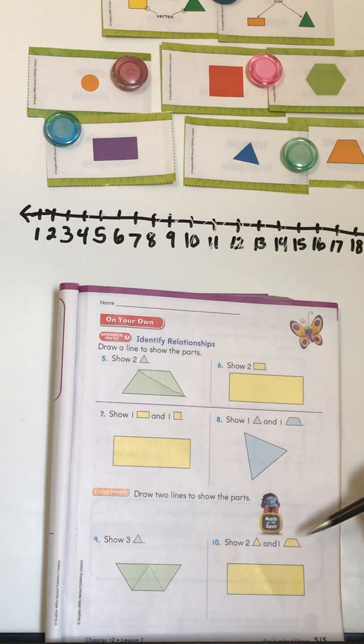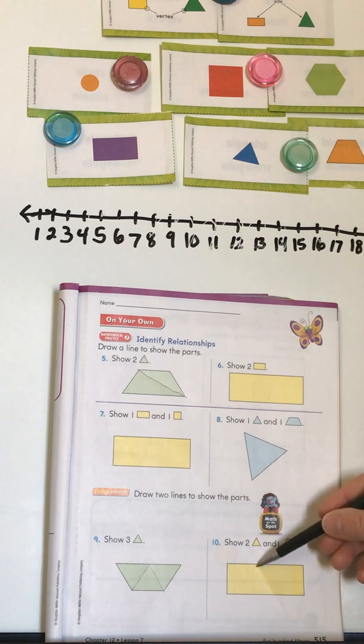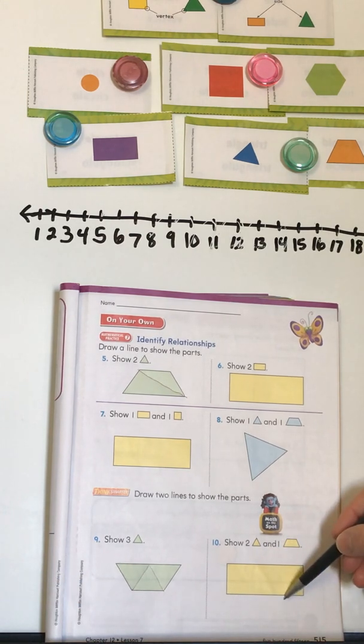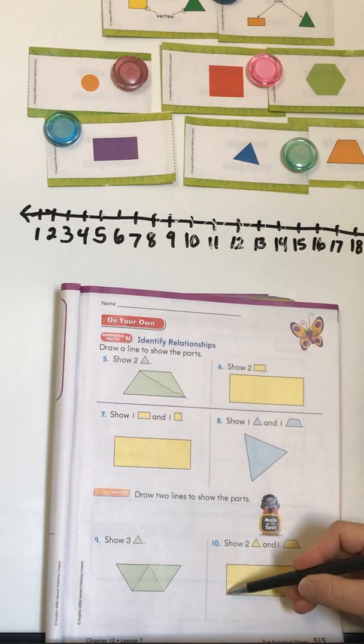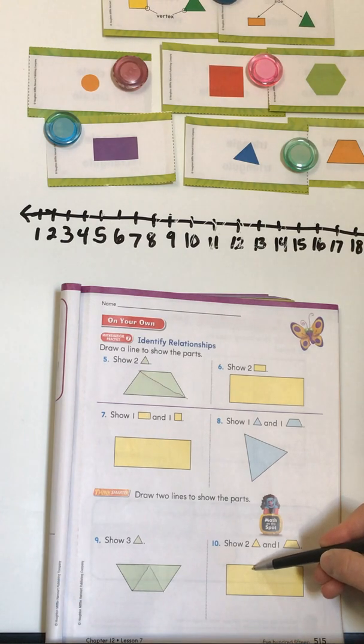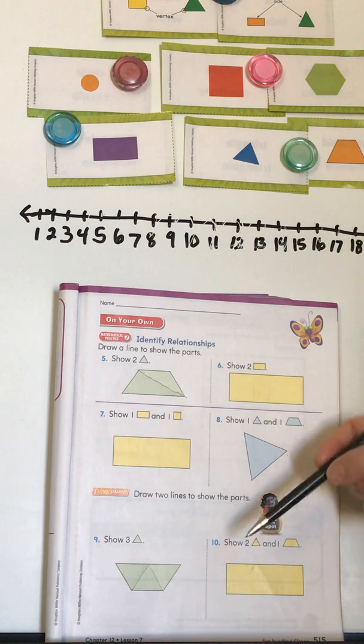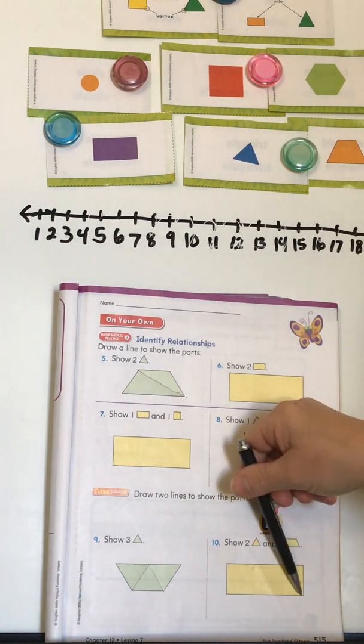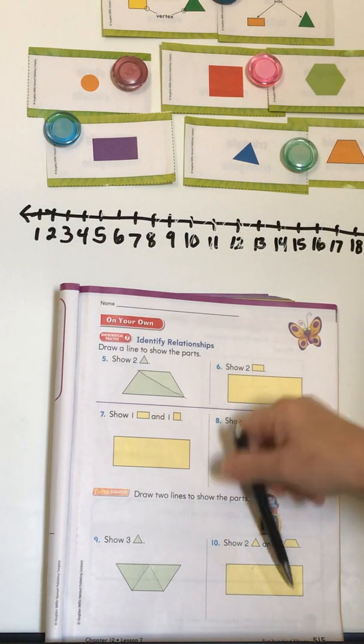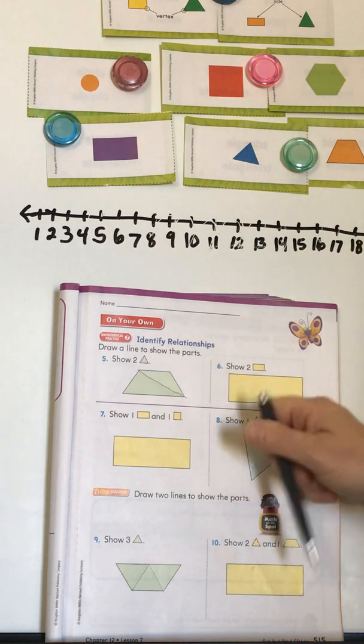Okay, on number 10, we want to show two triangles and one trapezoid. Okay, so I know a trapezoid has to have a short side and a long side, so like a short side and a longer side here. So if I was to make this the triangle, I'm just going to kind of think about that. If I could make that a triangle, and then maybe another triangle over here, would that give me a short and a long? I think it would.